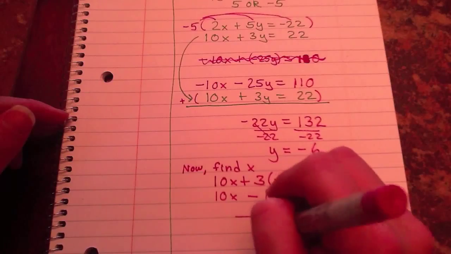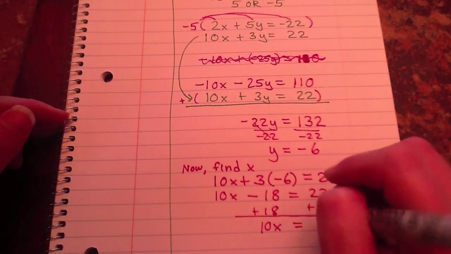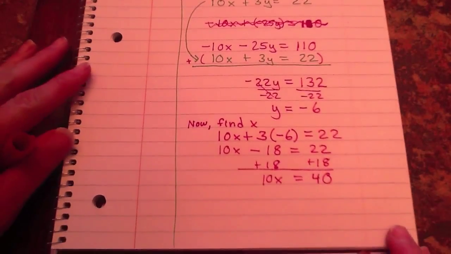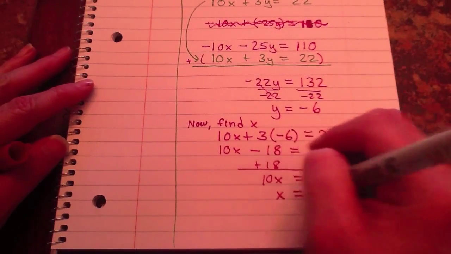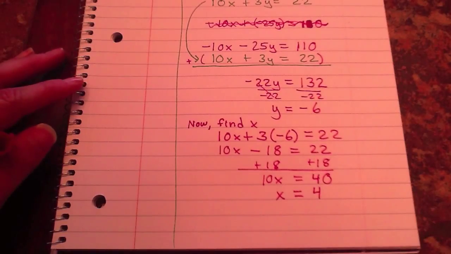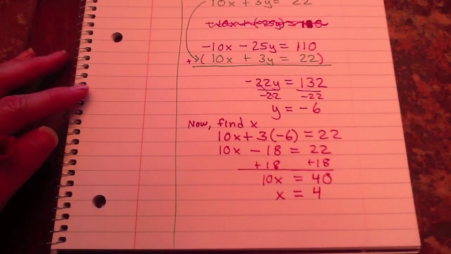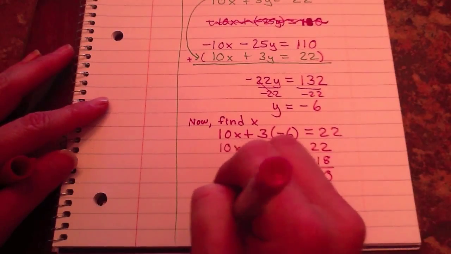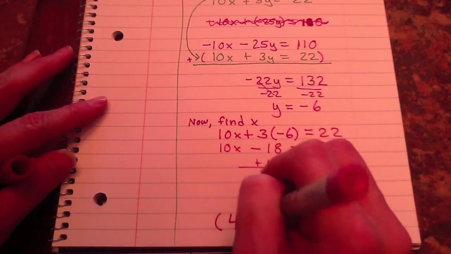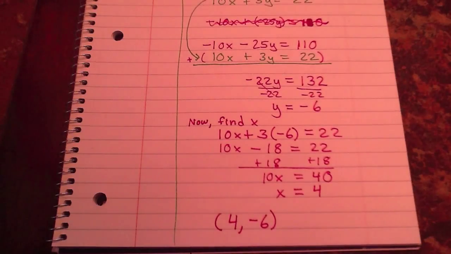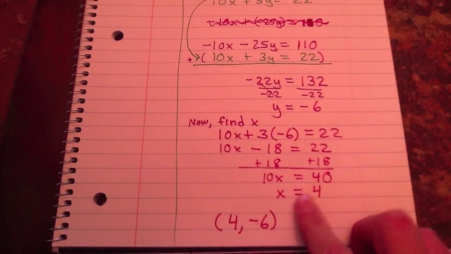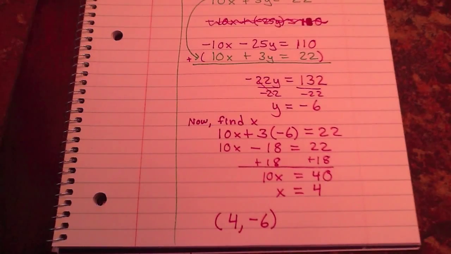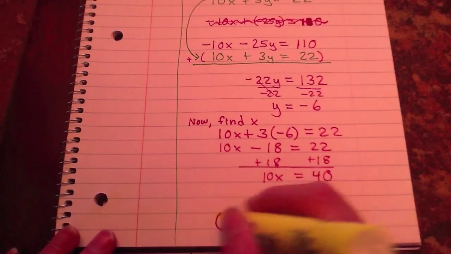I end up with 10x equals 40. Divide both sides by 10, and x equals 4. Now this wasn't a word problem, so I'm going to go ahead and write my solution. X first, y second. Remember, it's not about the order you solved. It's about the variable being x first and the variable y being second.